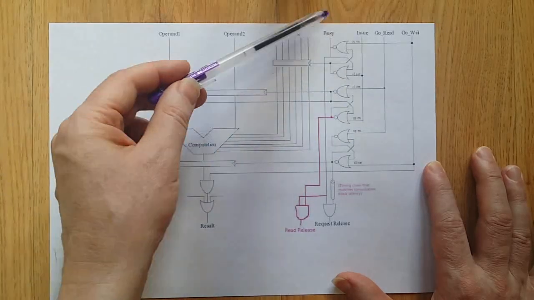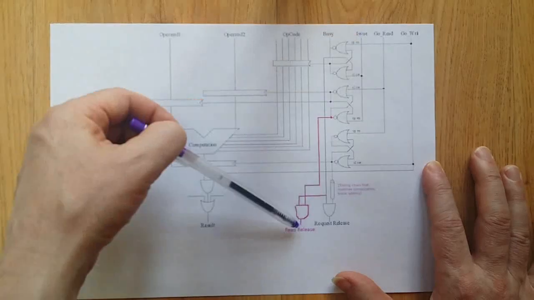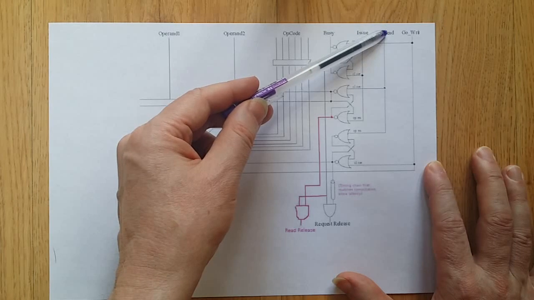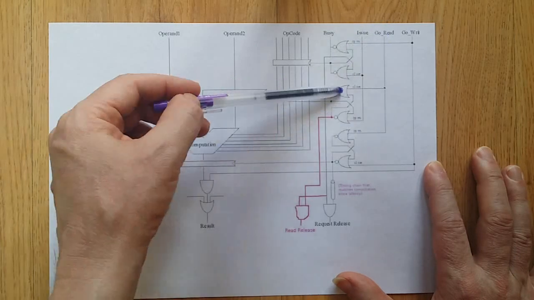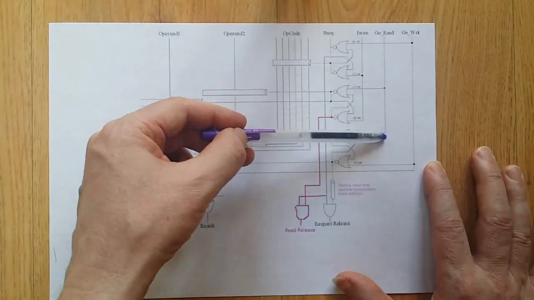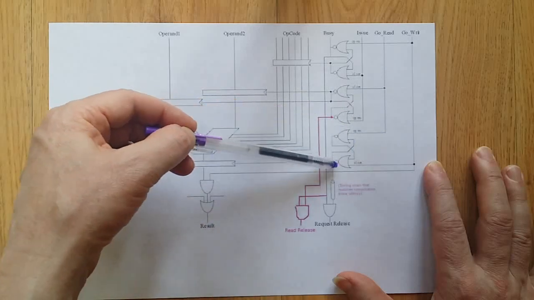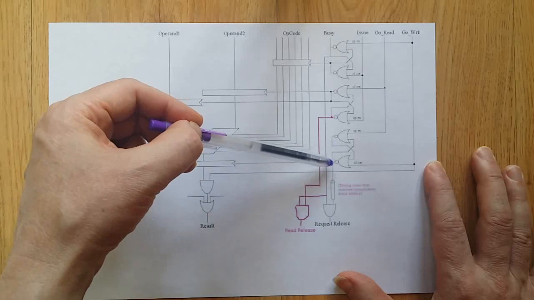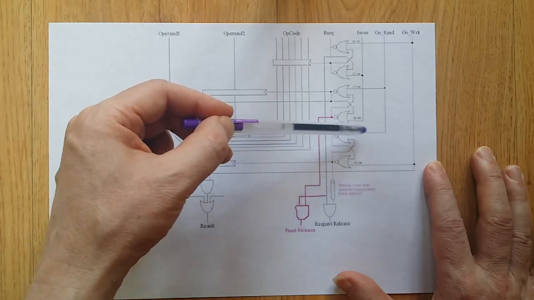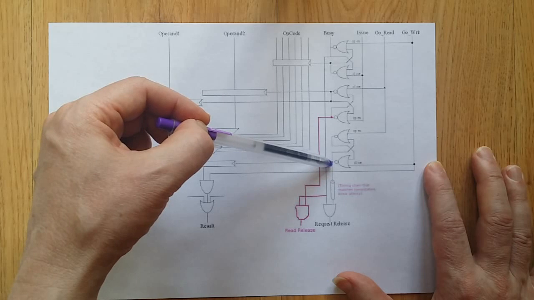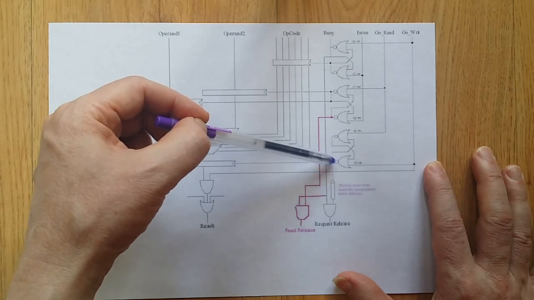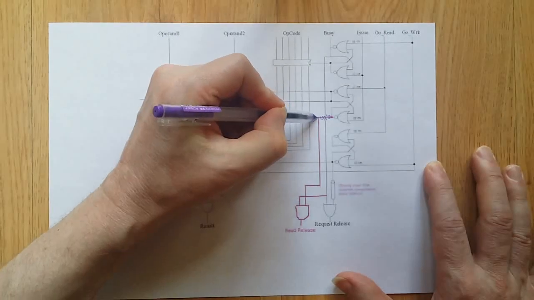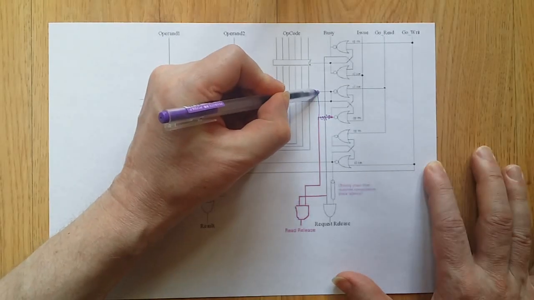It needs to be issue, which then triggers read release, which indicates that go read may be set to high. Following that, when go read goes high, this goes on, because that comes from there and from that, and when that goes high, this will go on because it's an SR latch.